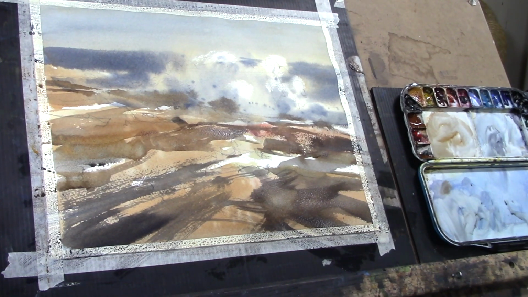I have to return to this and glaze it a little bit at the end.